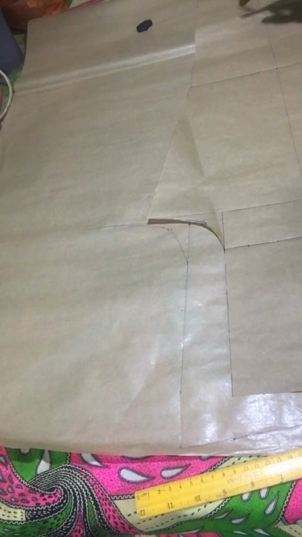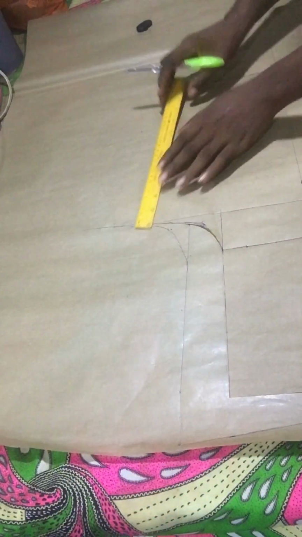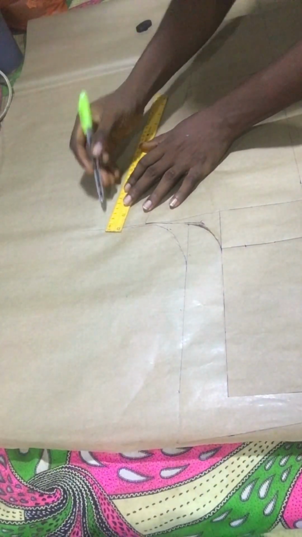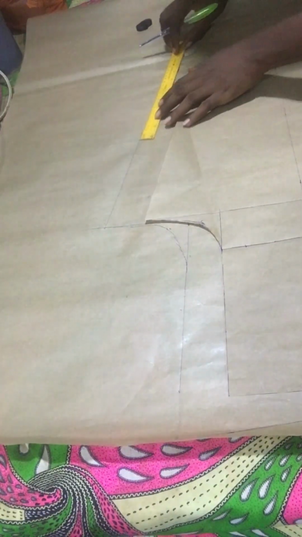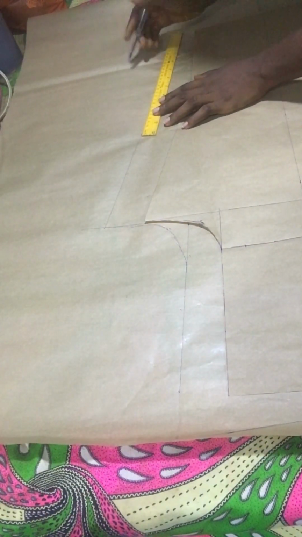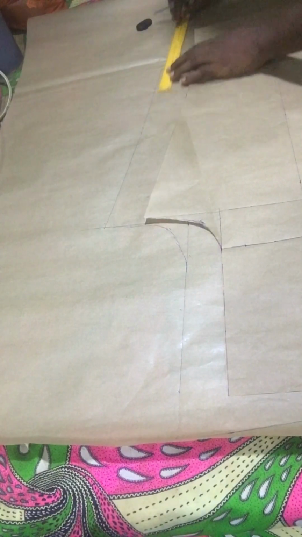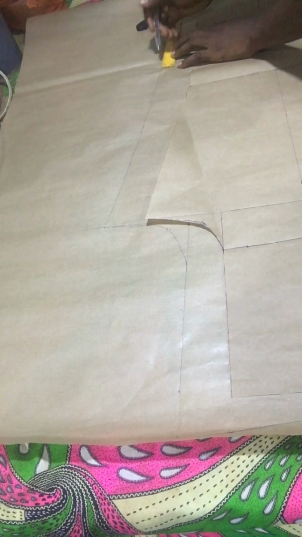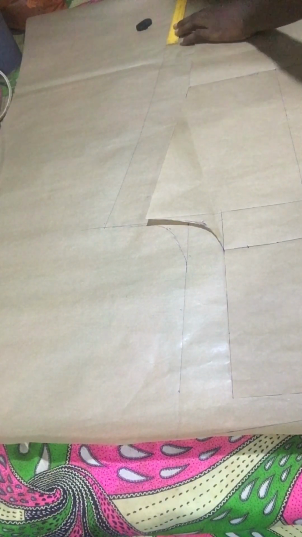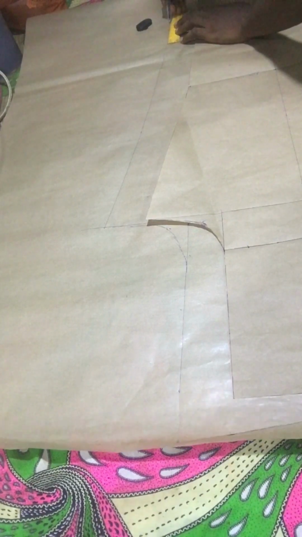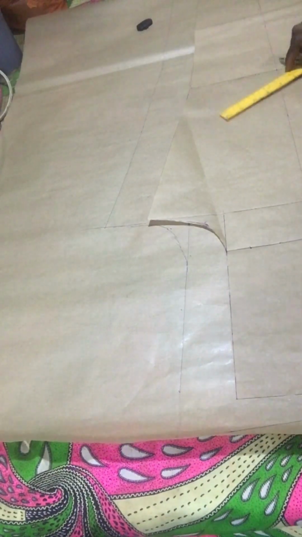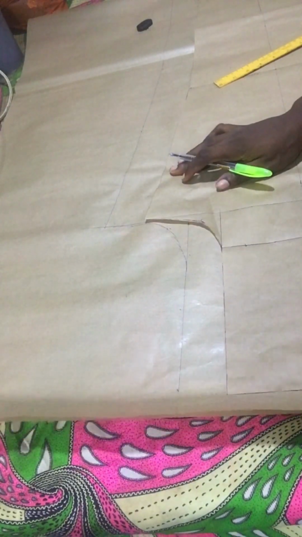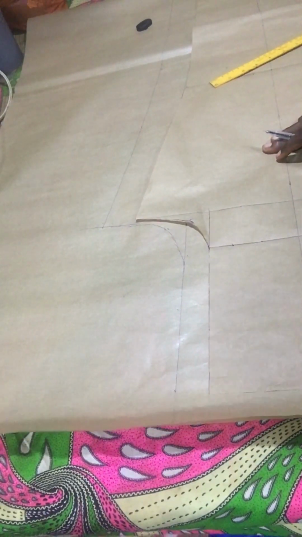There's no big deal, just connect all these dots here. Remember we added 2 inches. Just connect them and then you are good. That is all for the back piece. So we're just going to go ahead and cut it out now.